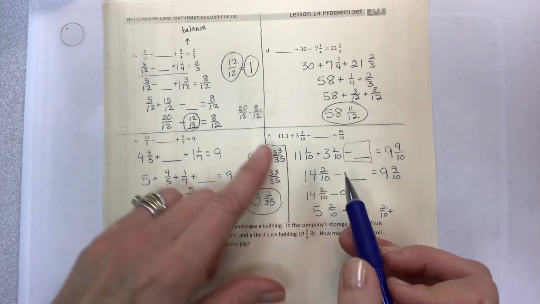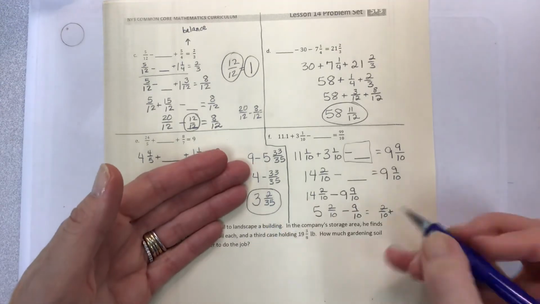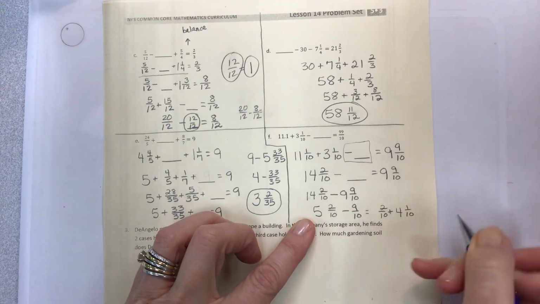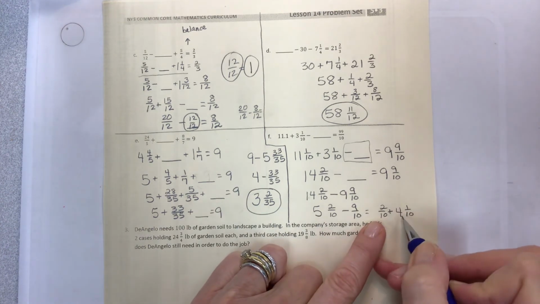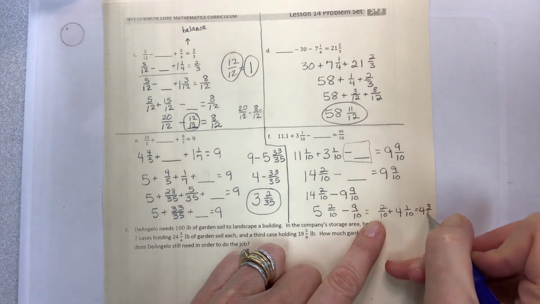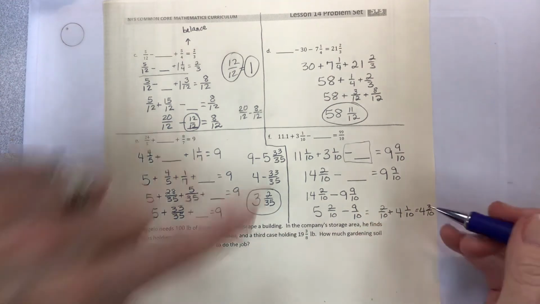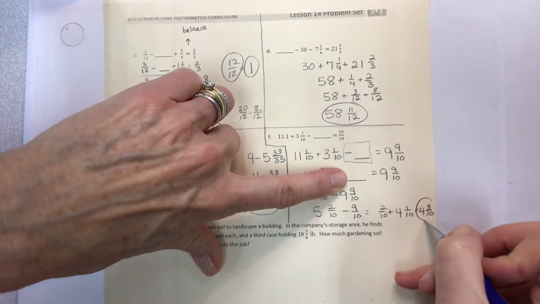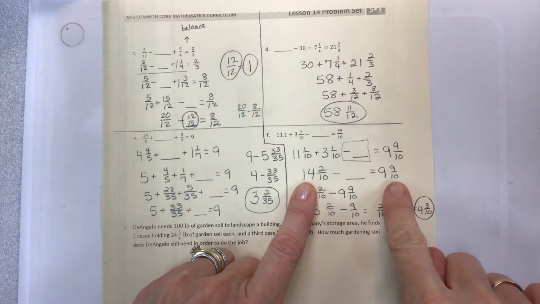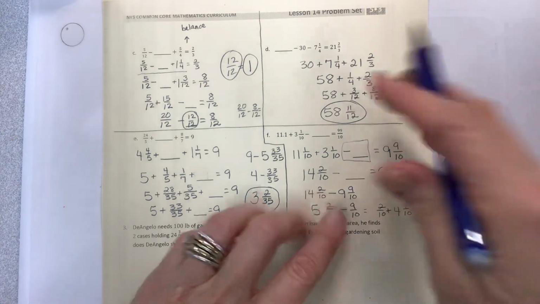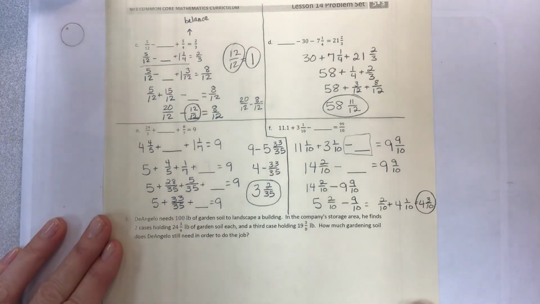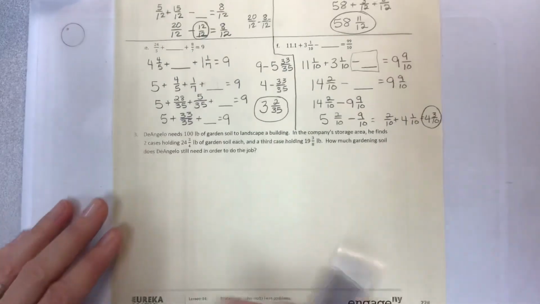Okay, remember how to do that. We just did it right up here. So you would go to 4 and 1/10. Now I'm going to combine that. So it's going to be 4 and 3/10, and that is the difference between 14 and 2/10 and 9 and 9/10. Okay, 4 and 3/10. All right, now how are we doing on time? Ooh, we got to hurry up.